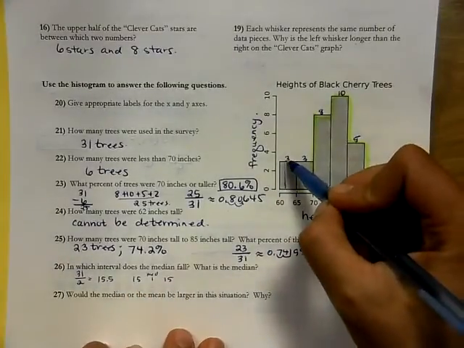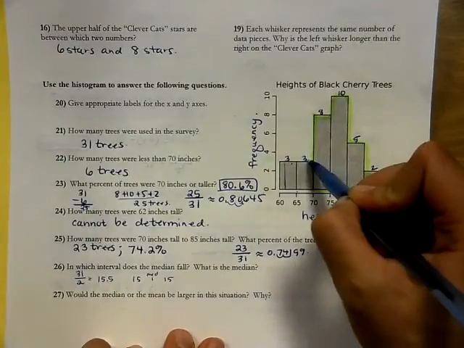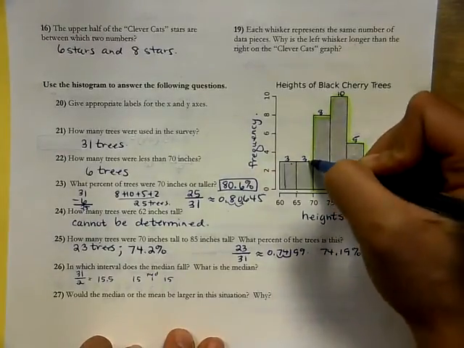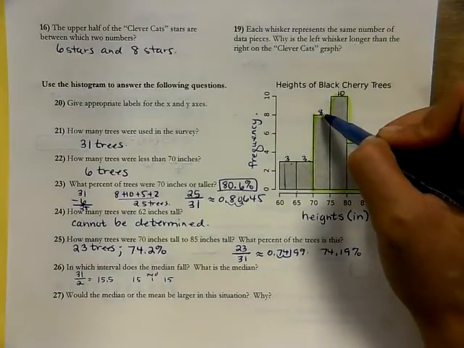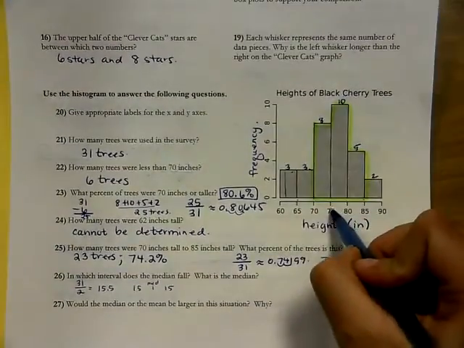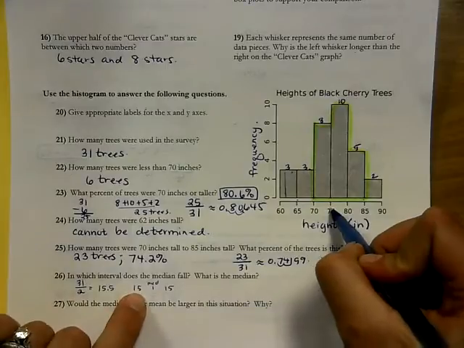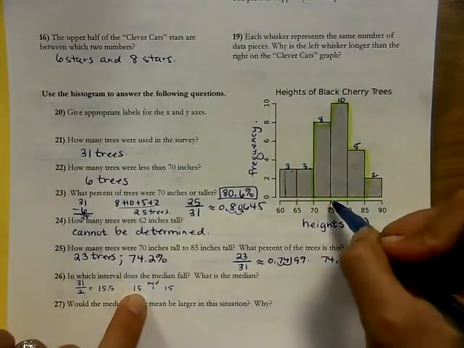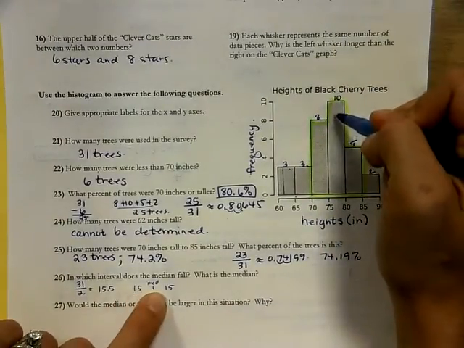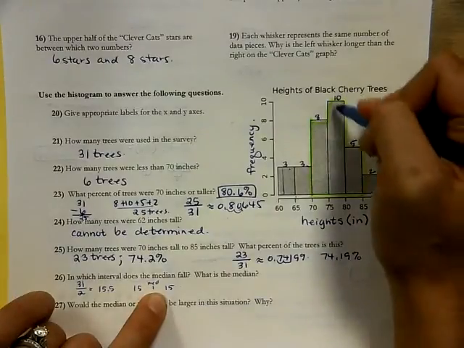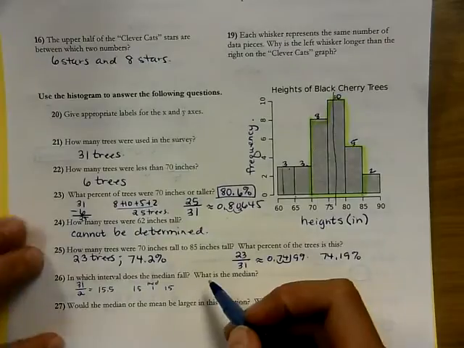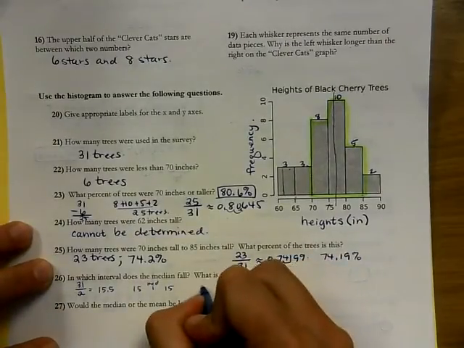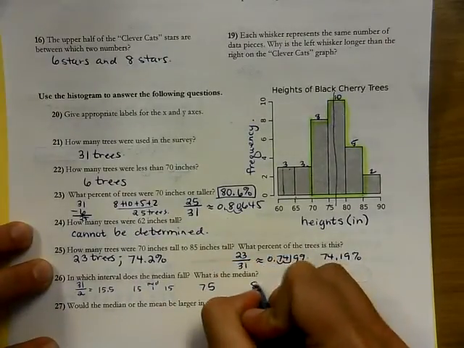Looking over here, we have 3 and 3. 6 would be below 70. The next interval is 8. So 6 plus 8 is 14. So we know 14 are below 75, but we have to get past the 15th one. So the 15th tree would lie in this interval, and so would the 16th. So we know the median lies in this interval right here. In which interval does it fall? It falls in the interval from 75 to 80.